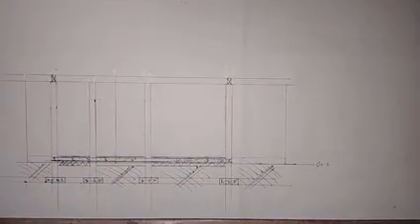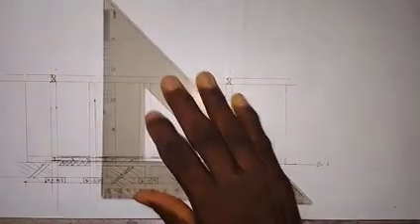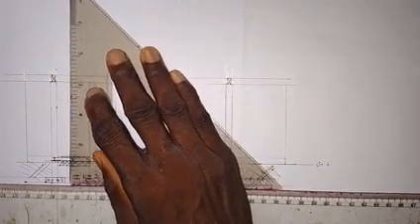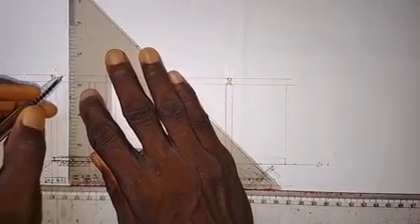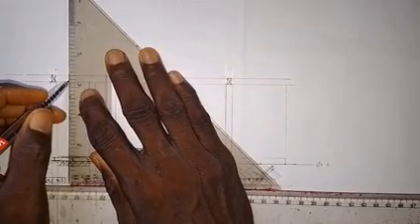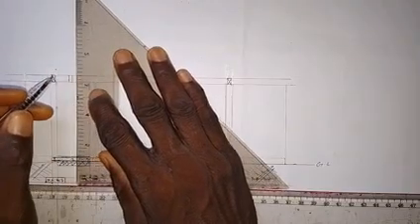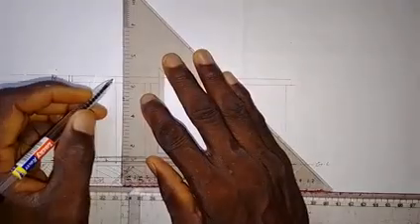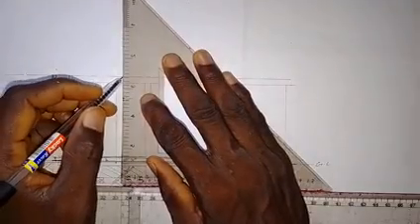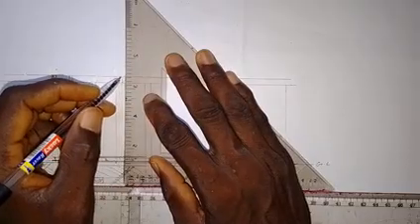Then I'm going to put ceiling joist. So I'm going to fix one ceiling joist here. Just draw like this. Then I'll come to this area, and also I will put one ceiling joist here.